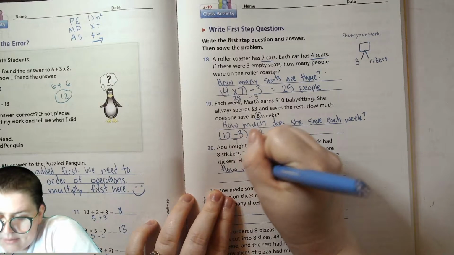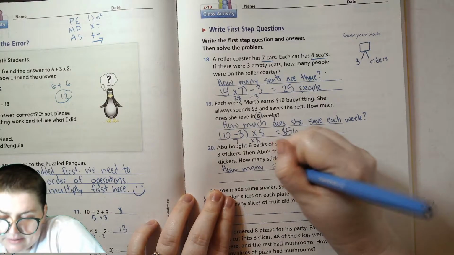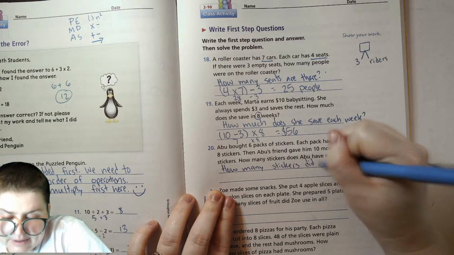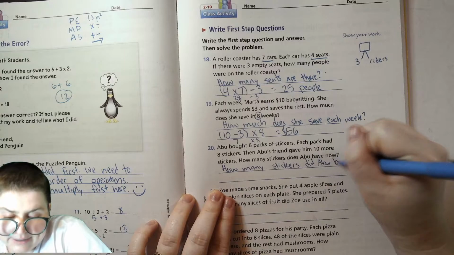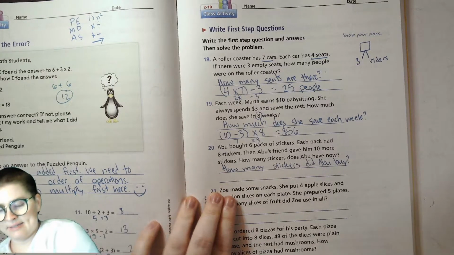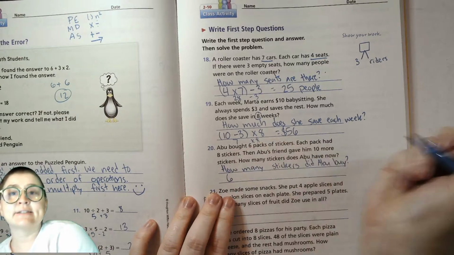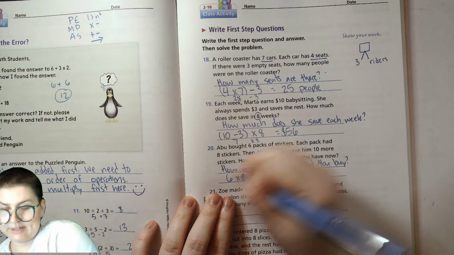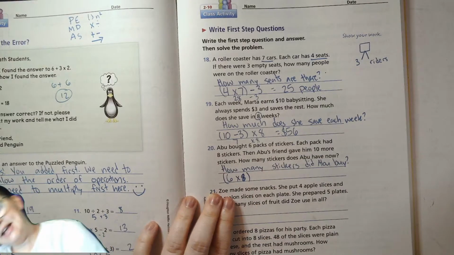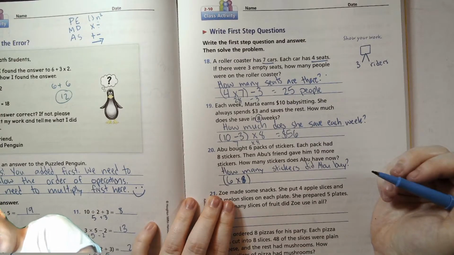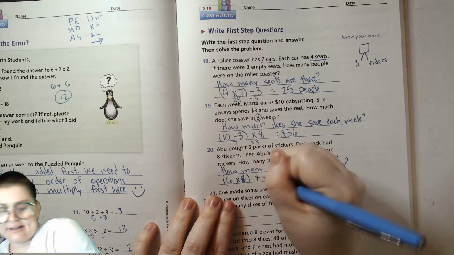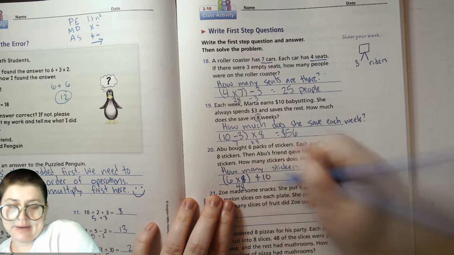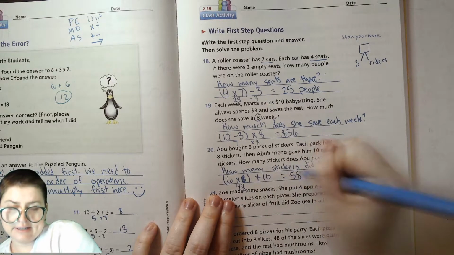How many stickers did Abu buy? And so that's going to be the 6 packs, each with 8 stickers. And then Abu's friend gave him 10 more, so we're going to add 10. So 6 times 8 is 48. We add 10 to that, and then we have 58 stickers.